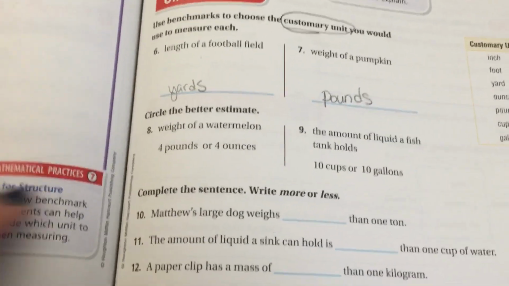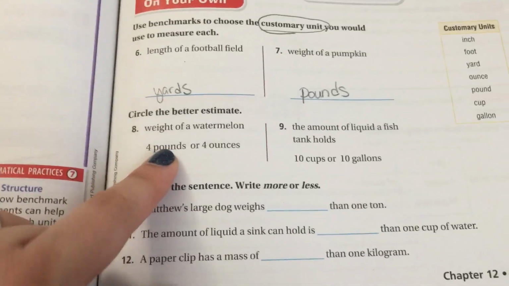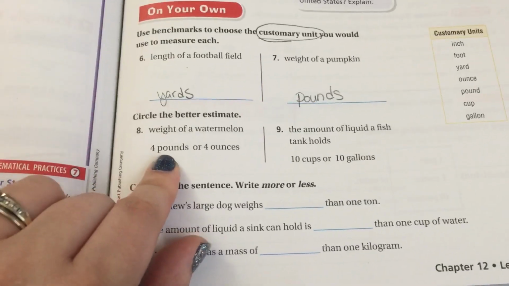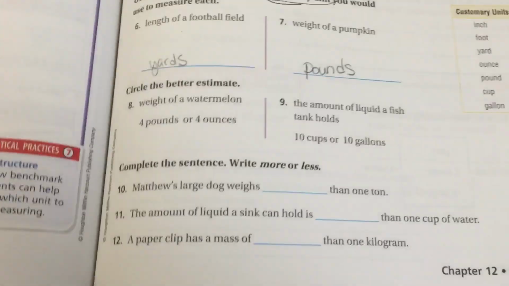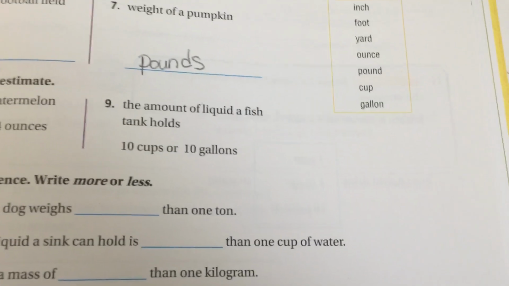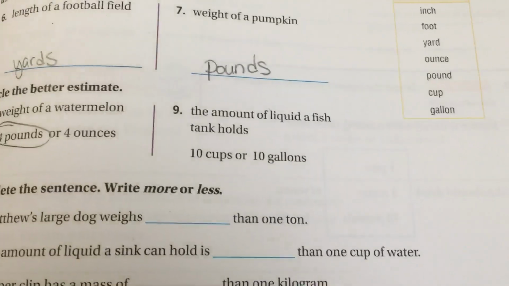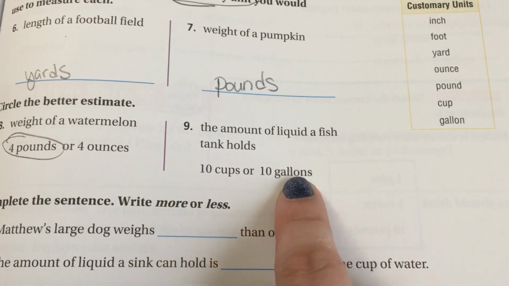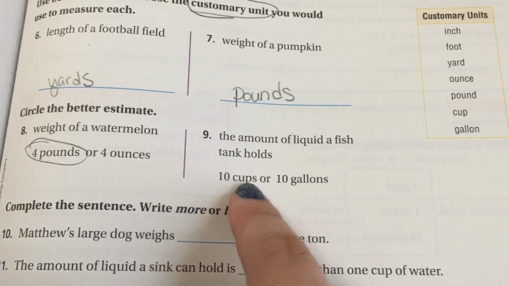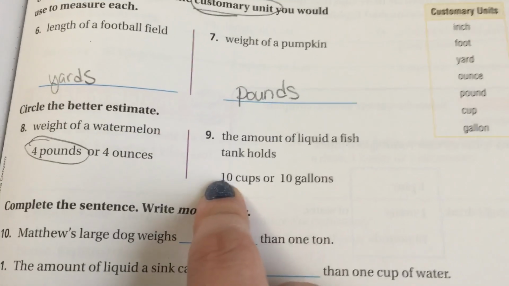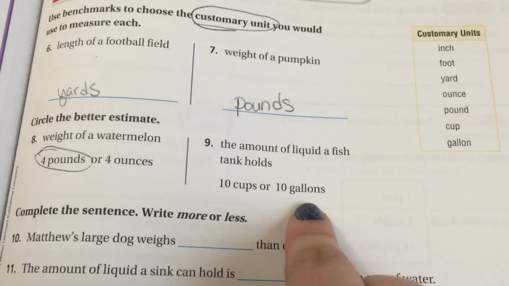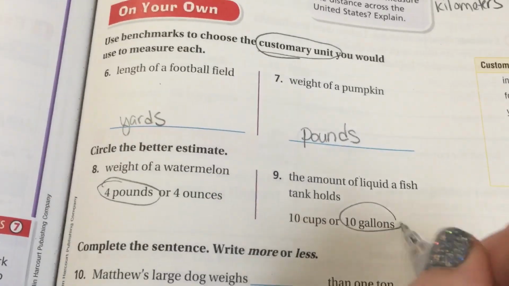The weight of a watermelon. Again, pounds is a loaf of bread. Ounces is a pencil. A watermelon's way bigger than 4 pencils. It's probably about 4 loaves of bread. The amount of liquid in a fish tank would be gallons. A gallon is like a gallon of milk. And 10 cups would be like a cup that you would drink out of. You wouldn't put 10 cups in there. Again, that would not hold many fish. A big fish tank would hold probably 10 gallons of water.